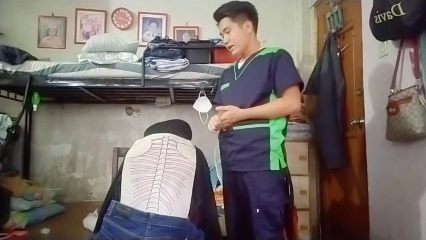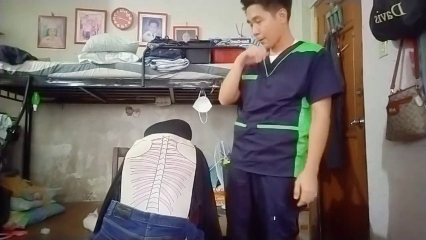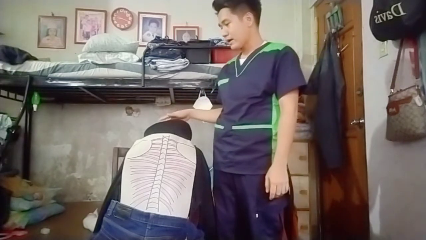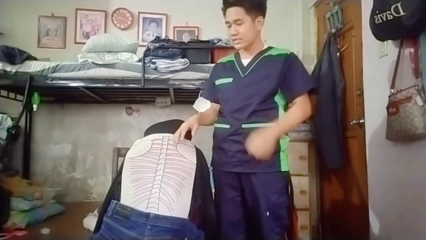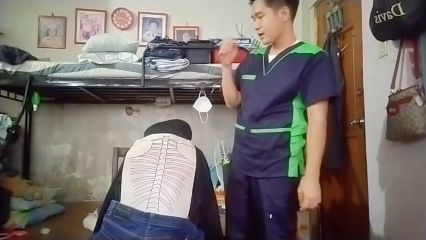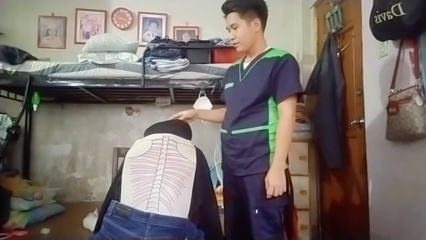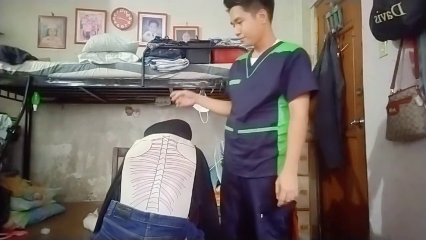If my client somehow has any trauma or fractures around the thorax, I should avoid deep palpations, for I might cause some bigger problems for my client.